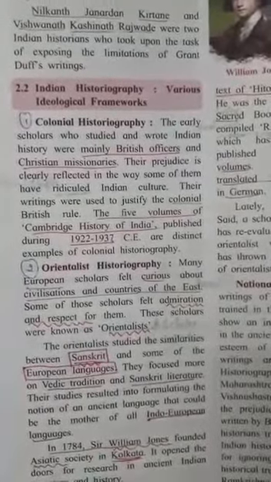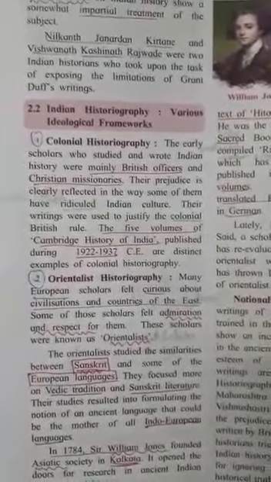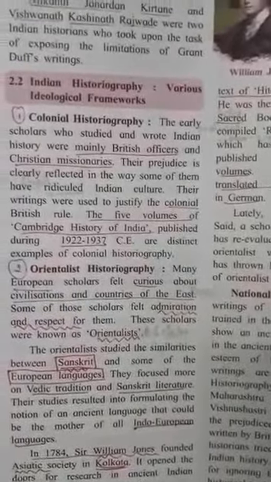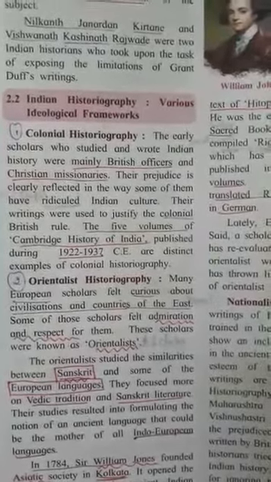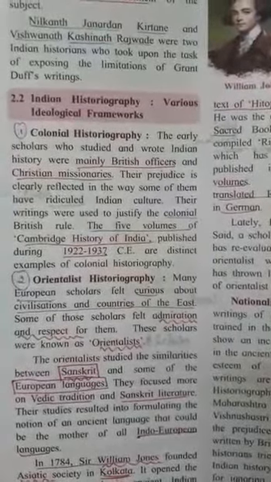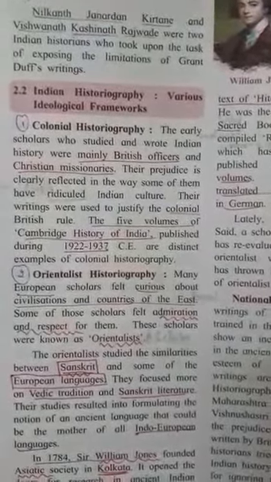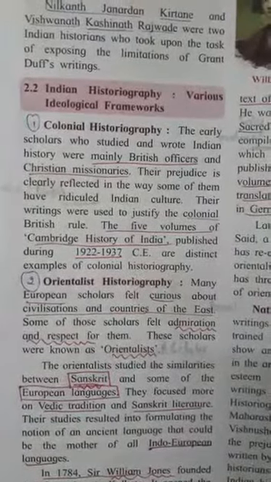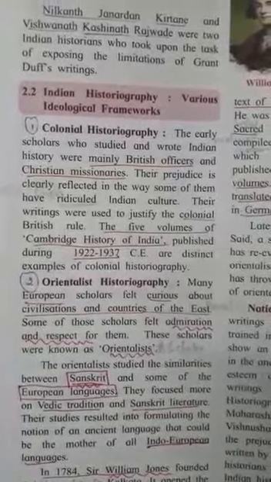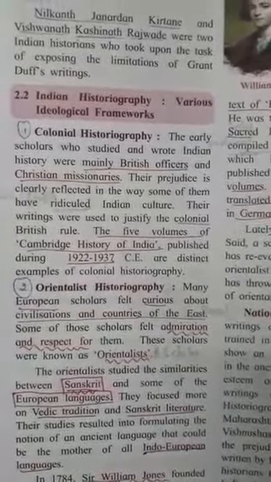Now what do you mean by various ideological frameworks? Ideas, you know, no? Your own ideas, what you have in your brain. That is known as ideological. Now here we will study about colonial historiography.